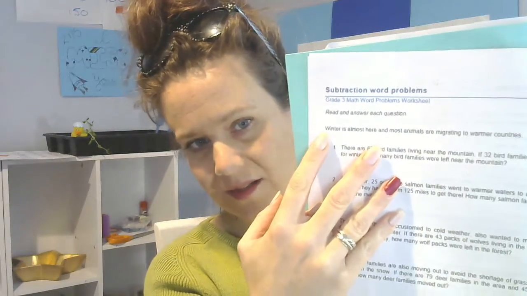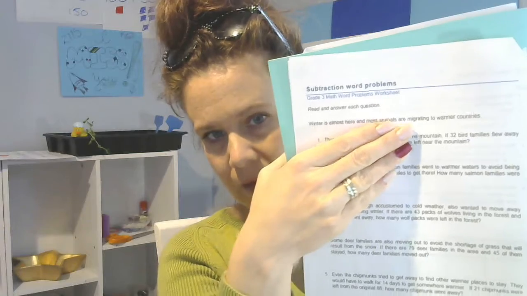Just to review the first one together, here are the directions. Read and answer each question. Here's the beginning of our little story that sets us all up. Winter is almost here, and most animals are migrating to warmer countries. Okay. So problem number 1. There are 67 bird families living near the mountain. If 32 bird families flew away for winter, how many bird families were left near the mountain?